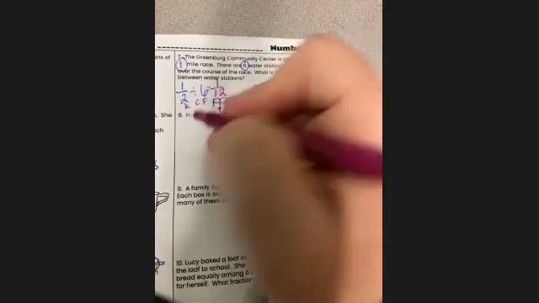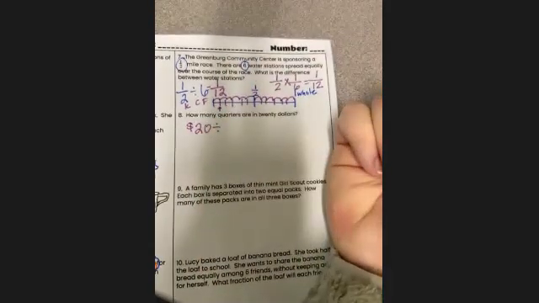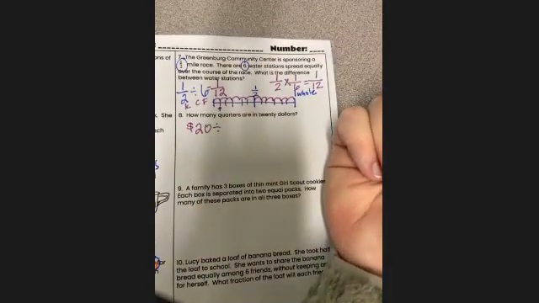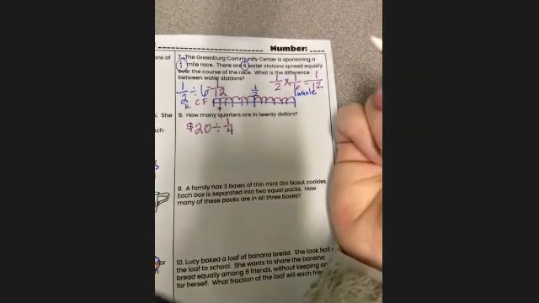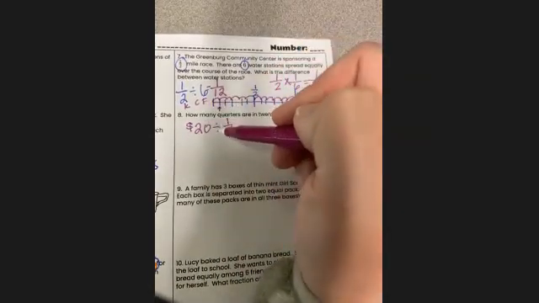We are going to split up our dollars. So we have a total of $20 and we're going to divide those $20 into quarters. So a quarter is a fourth. So we're going to do 20 divided by a fourth, or in this situation, we know there's 25 cents. All right. Well, let's think what we know.